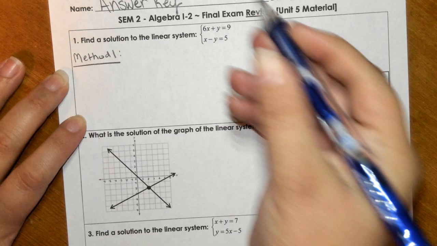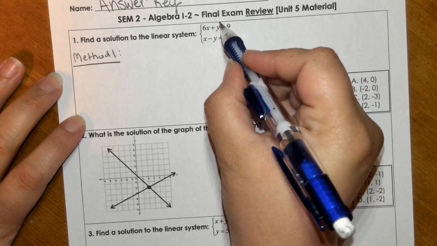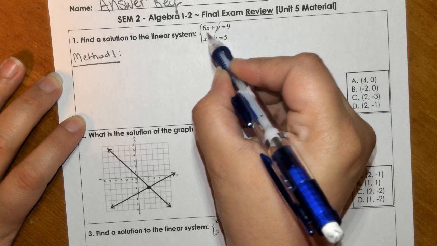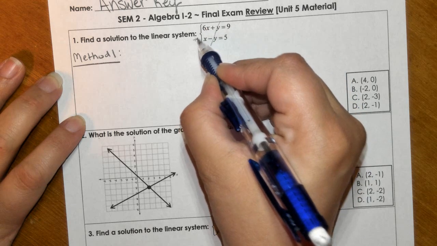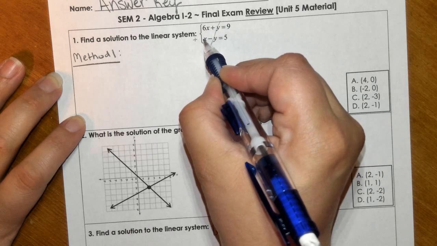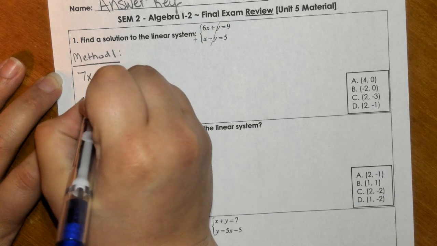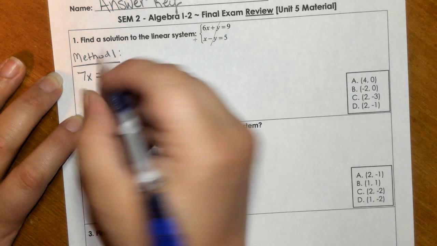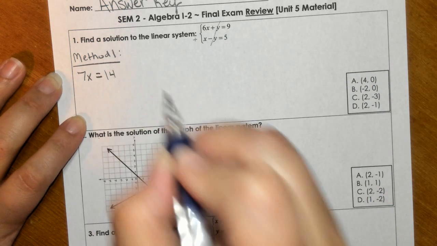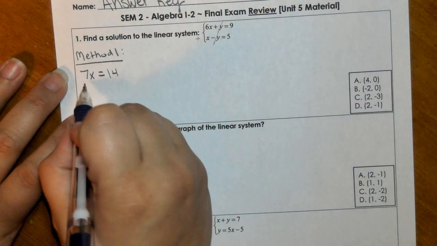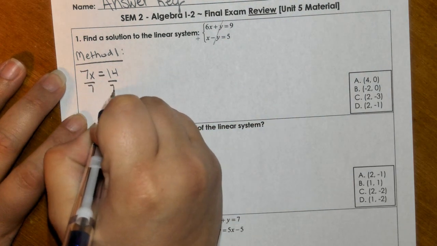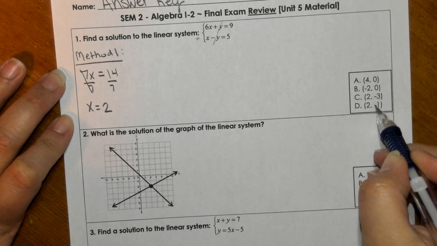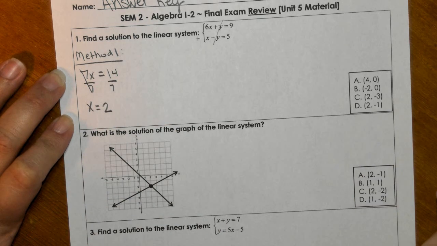Okay. So what I would do is I would eliminate these 2 right here, and then I would add straight down. So 6 plus 1x is 7x, and 9 plus 5 is 14. Then to solve for x, I would divide by 7. X is 2. So I know it's going to be C or D.